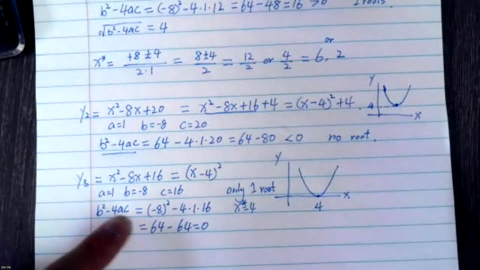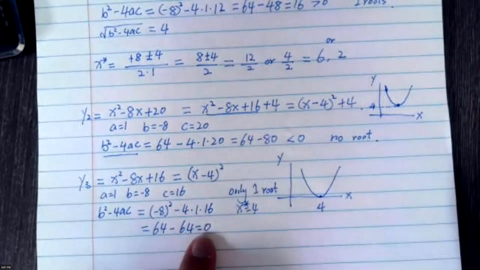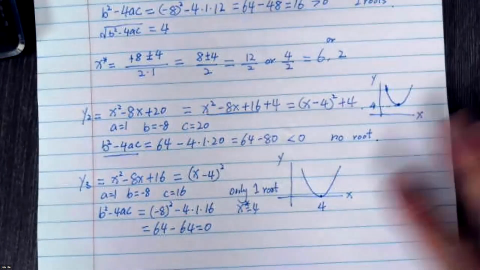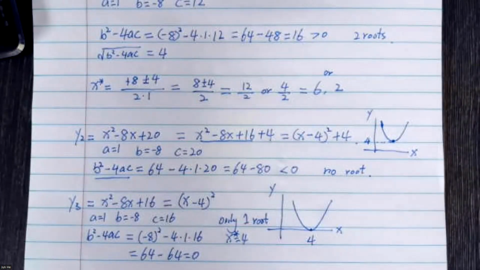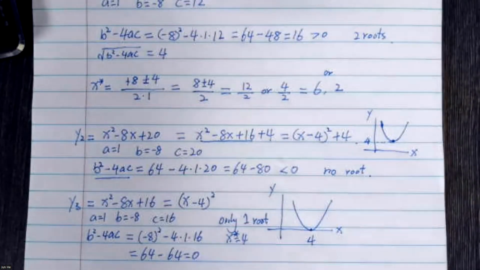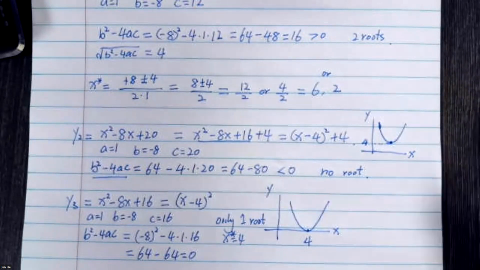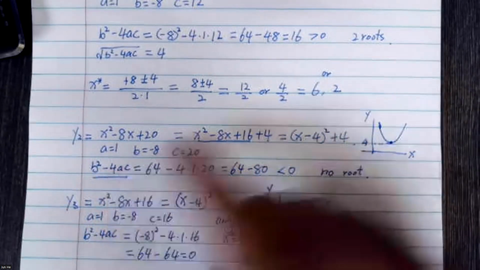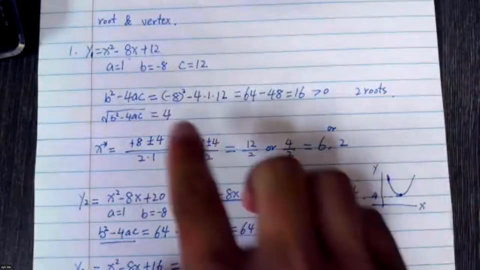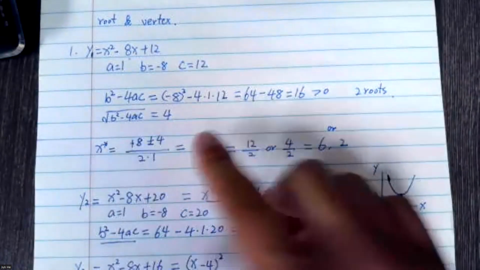When b squared minus 4ac equal to 0, we have only one root. So here I'm using a cluster of questions to demonstrate to you the relationship between b squared minus 4ac and the graph, right? And the formula solution.